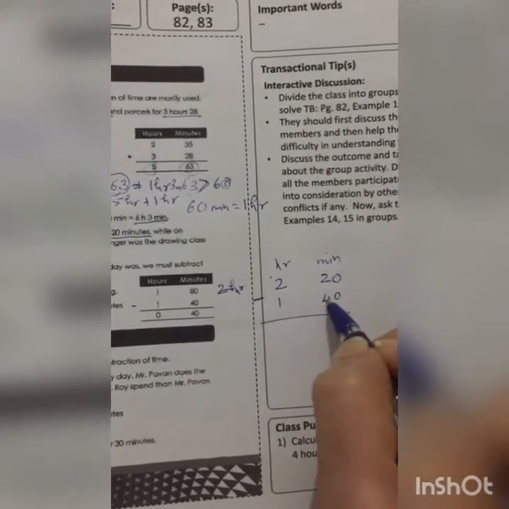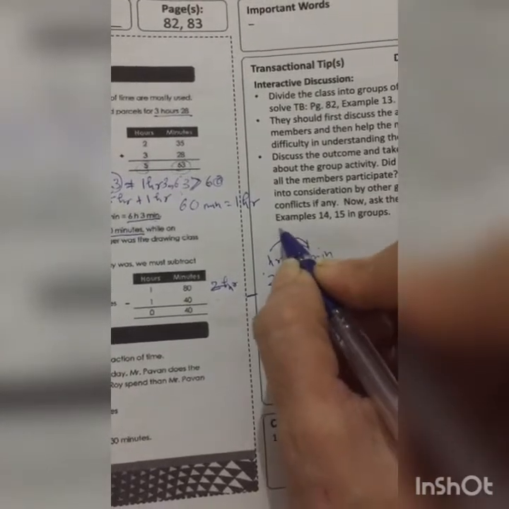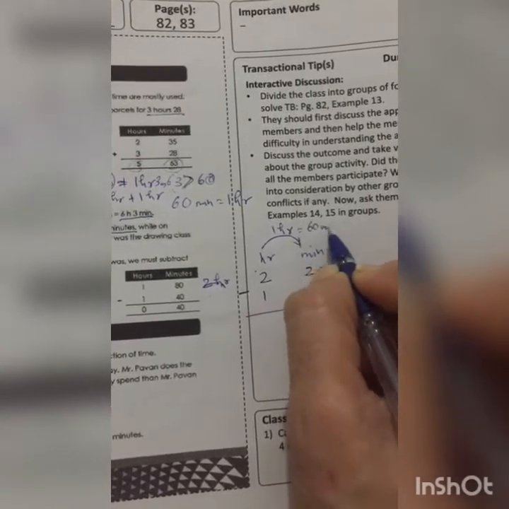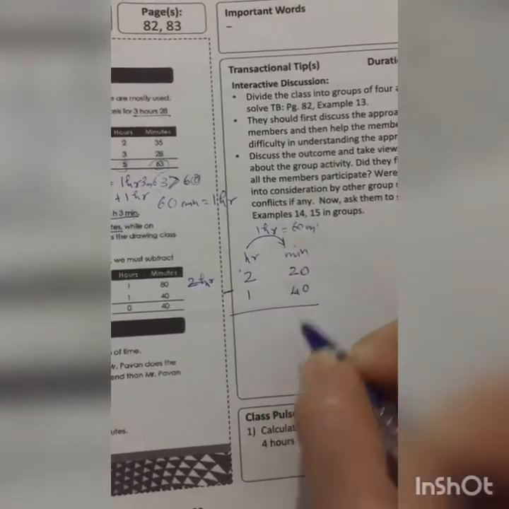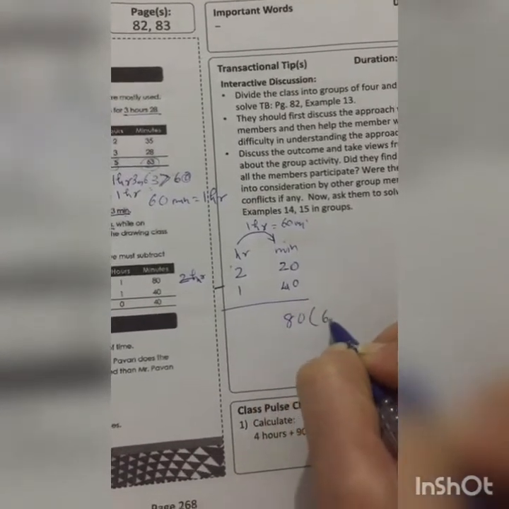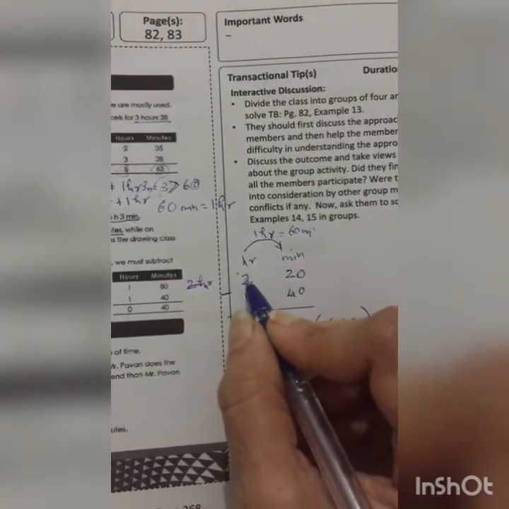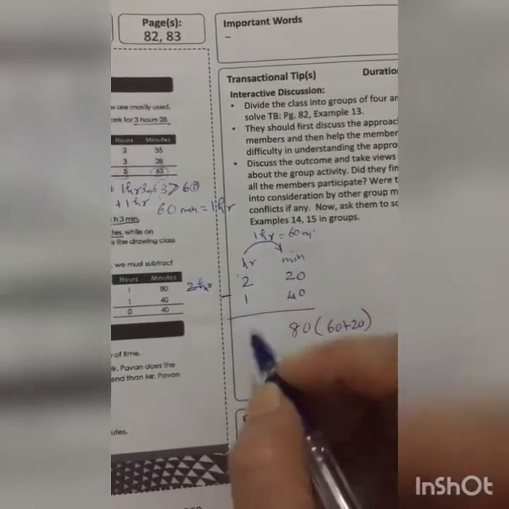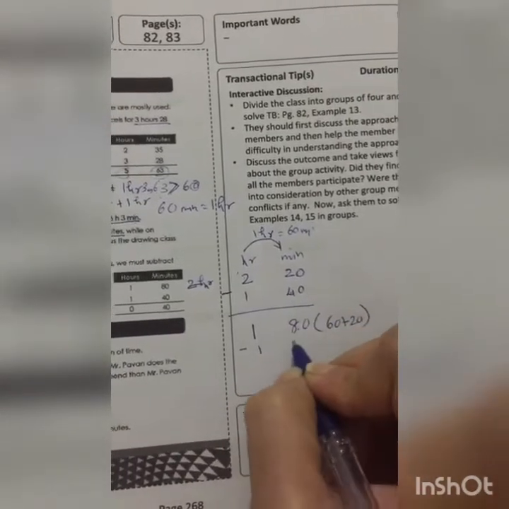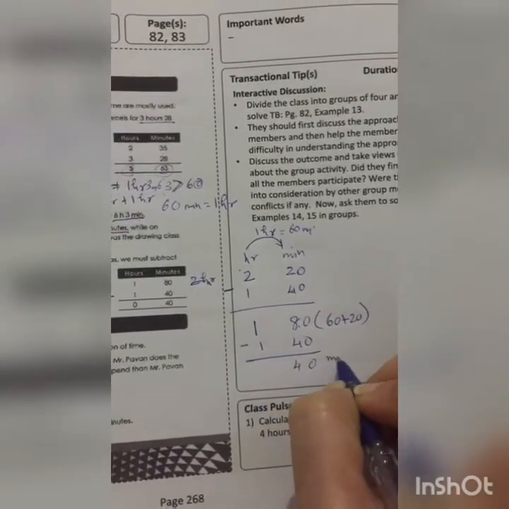So we are going to borrow 1 hour from here. 1 hour is equal to 60 minutes. So this 20 becomes 80, that is 60 plus 20. Since we have taken 1 hour from here, this will become 1. So 1 hour 80 minutes minus 1 hour 40 minutes. So this becomes 40 minutes.